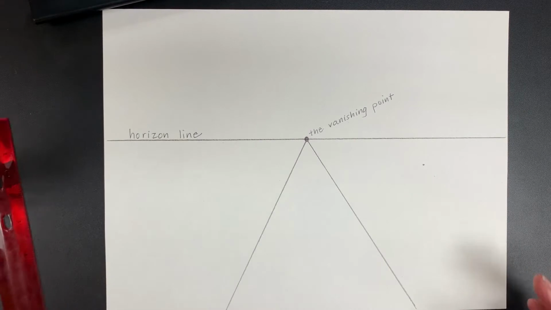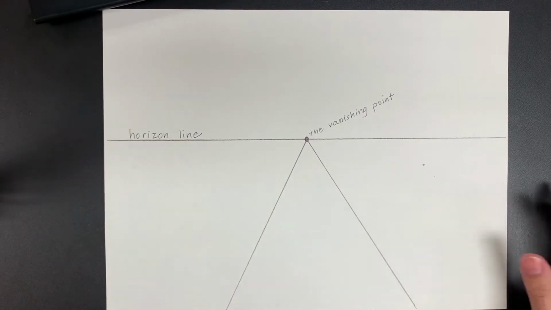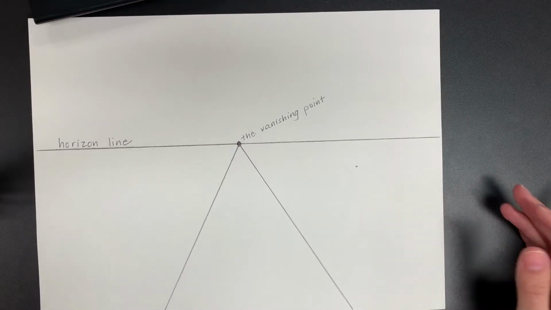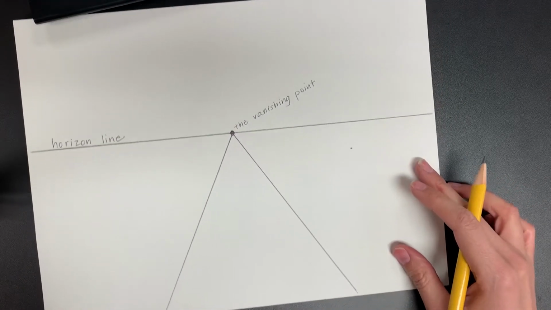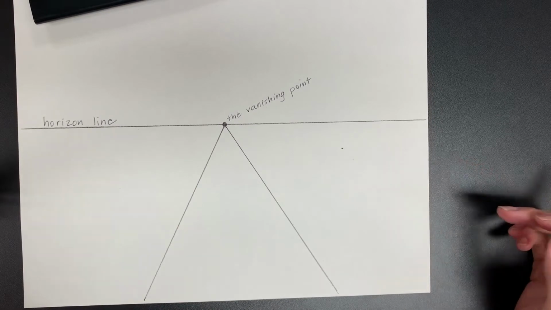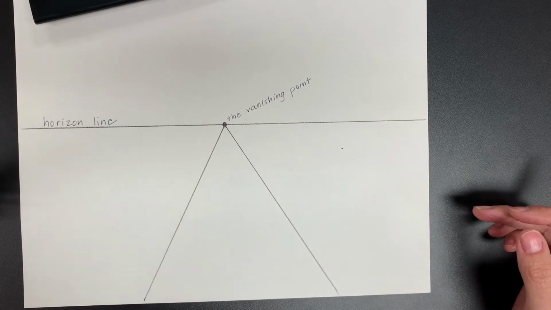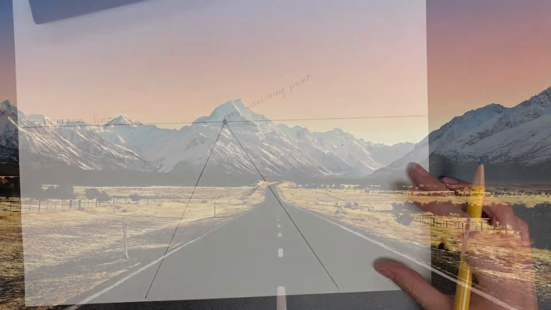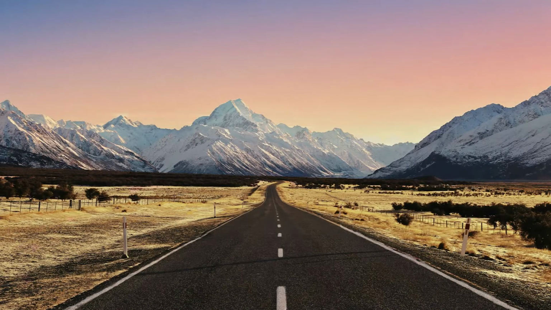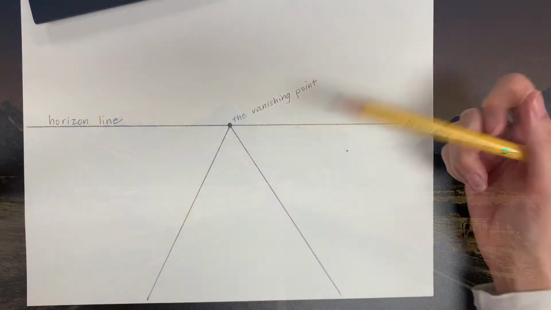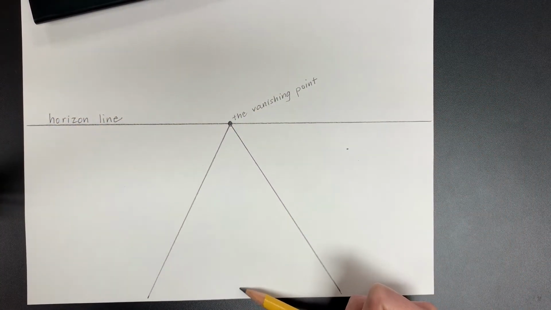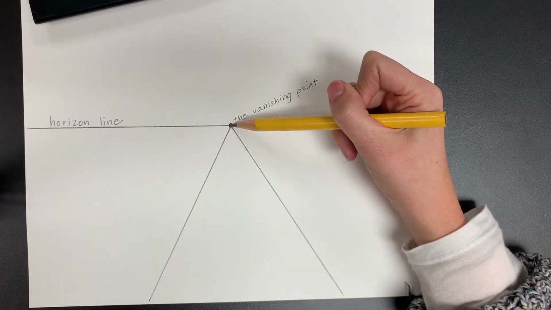There you go. All right, now what does this look like to you? What do you see? Does it look like it could be a road going off in the distance? It could be. All right, a lot of people usually see a road as if they are standing here and they are looking all the way down to the end of the road.